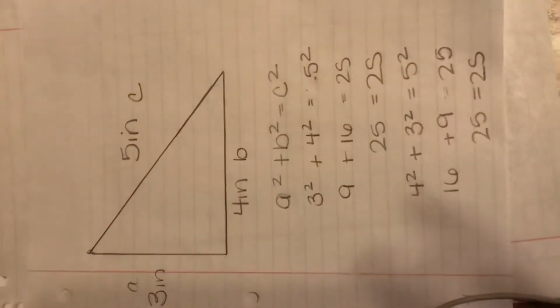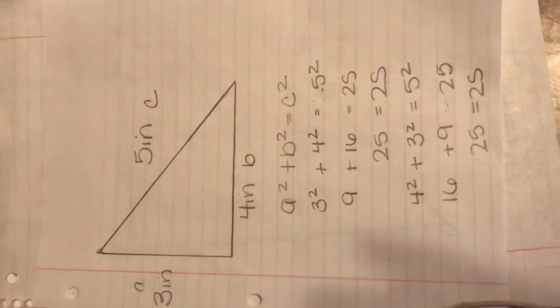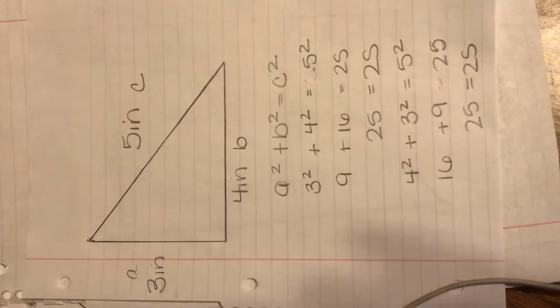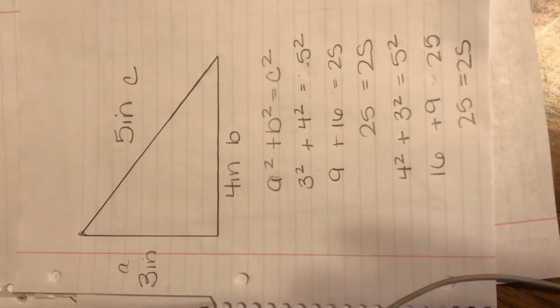Here is an example of the Pythagorean theorem using the numbers 3, 4, and 5. And 3 and 4 can be switched because leg and leg are basically the same thing, and then the 5 is the hypotenuse.